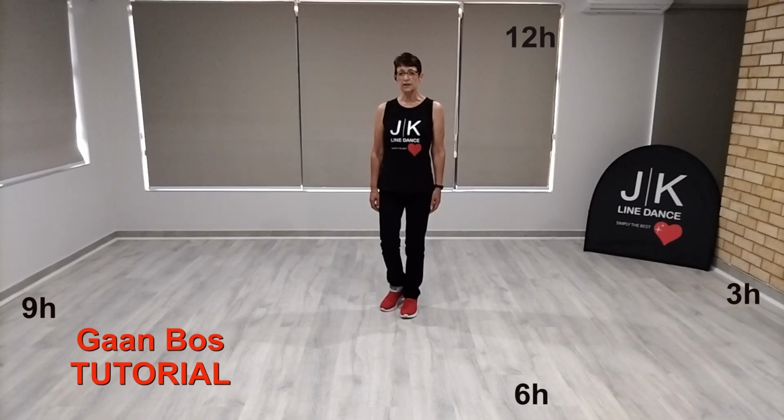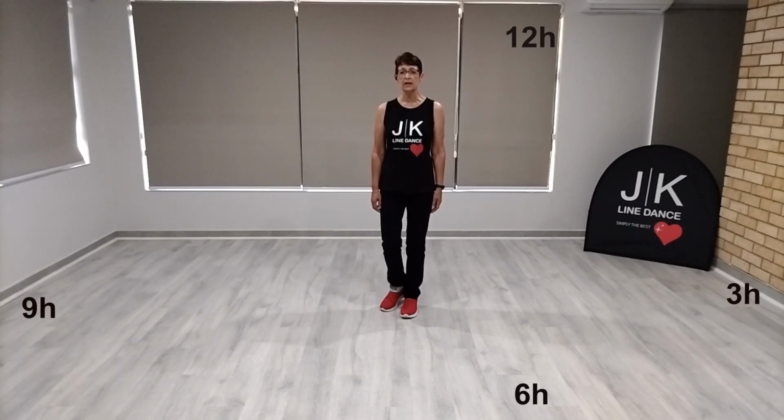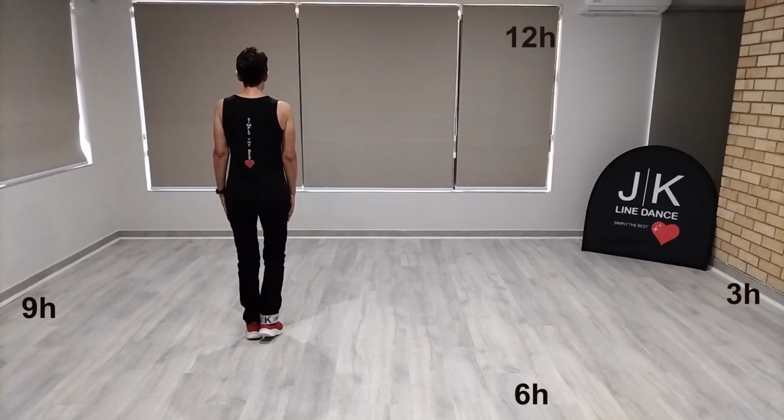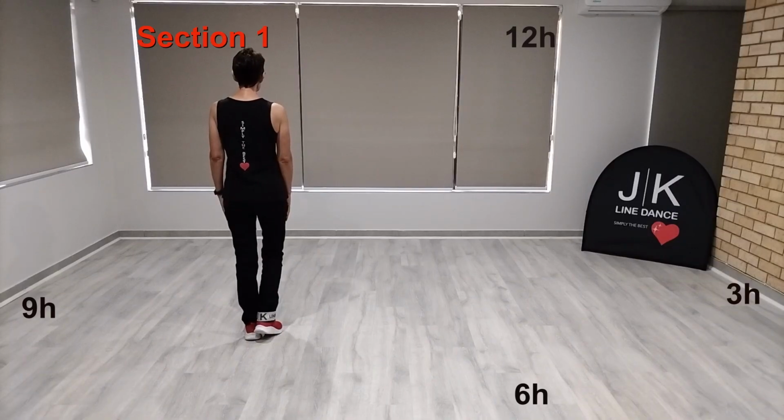Gaan Bos is a 32 count, 4-wall, beginner level line dance. The teaching count.